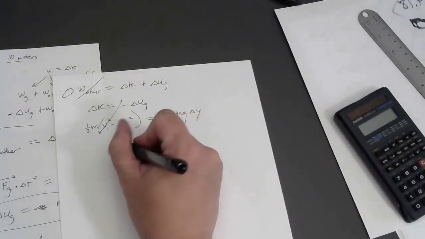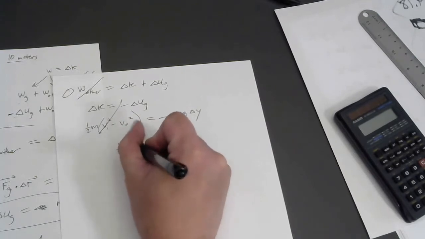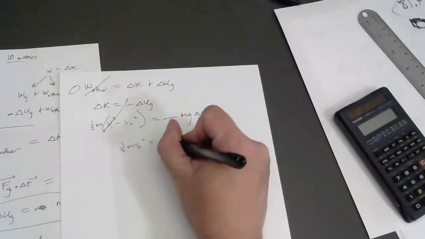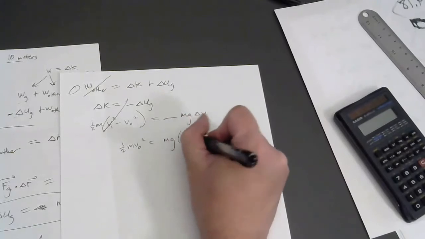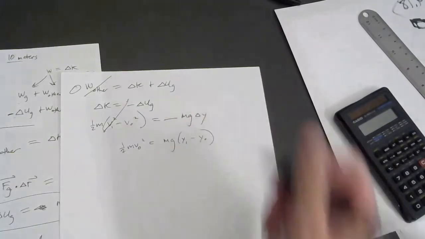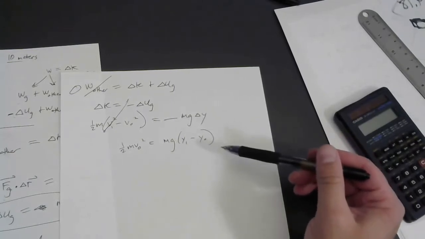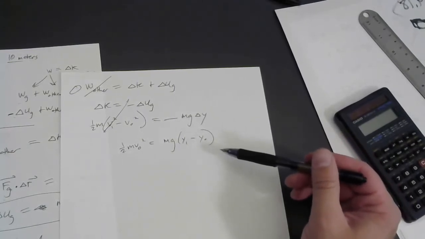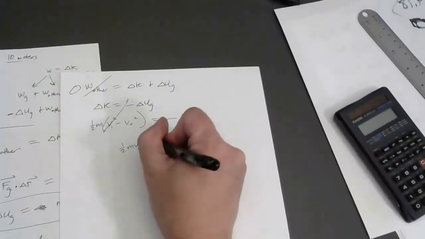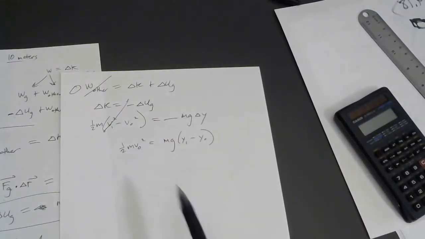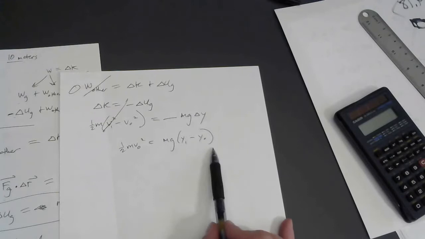Okay, and I can just write this, 1/2 mv0 squared equals mg times y at the top minus y at the bottom. And this has a very simple interpretation. You probably could have jumped straight to this equation if you were more familiar with using potential energy. What does this say? This is the gain in potential energy as the ball goes from 1.5 meters to 10 meters at the ceiling. This is how much extra potential energy it has.